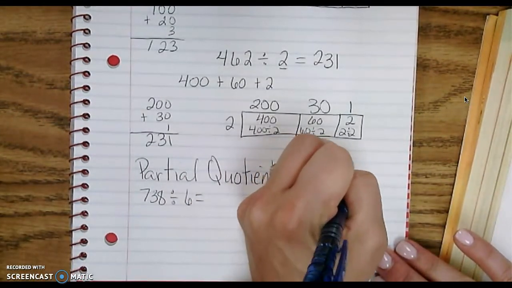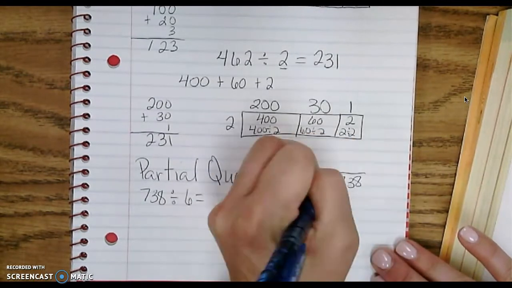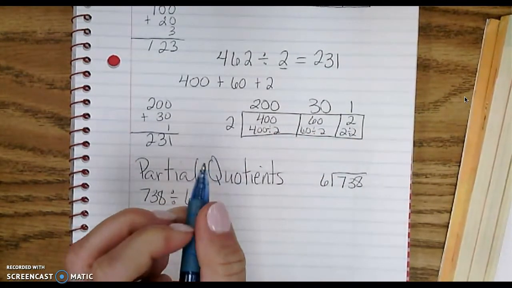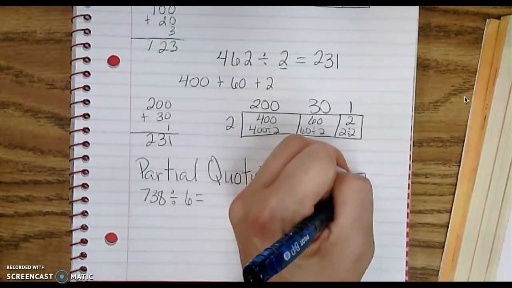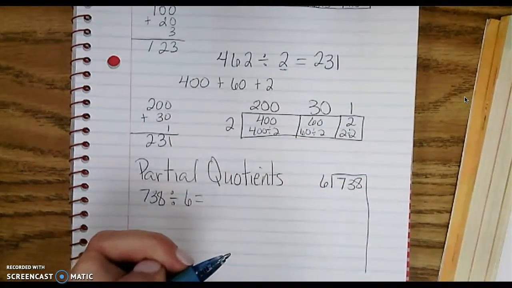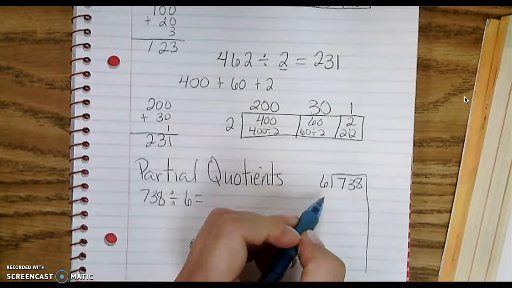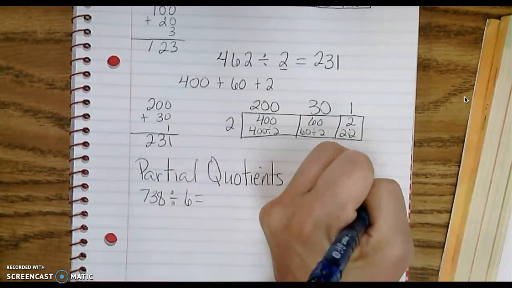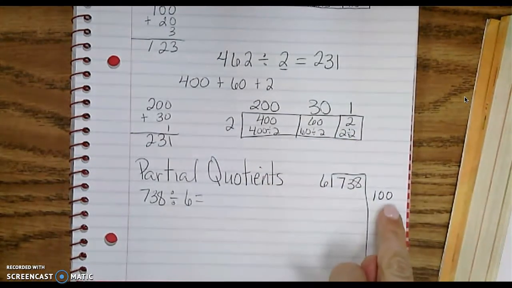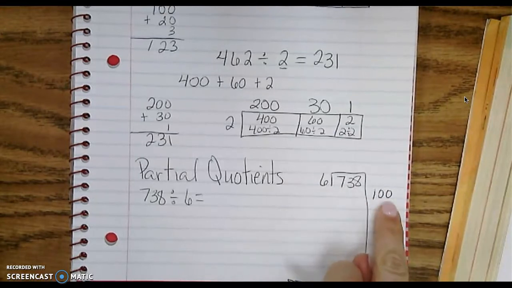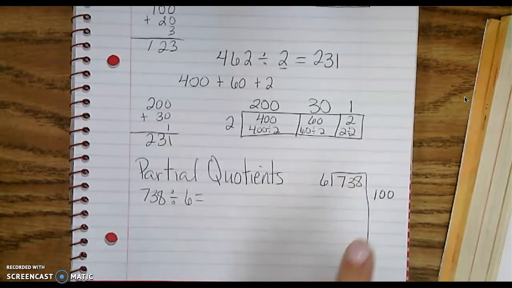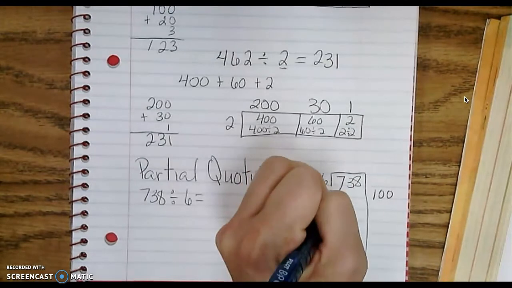We're going to do 738 divided by 6. So first thing we're going to do is run this down the side. So we know that if we multiply 6 times 100, and I'm going to put that 100 on the side, that's going to give me a number lower than that 700. It's going to give me 600.